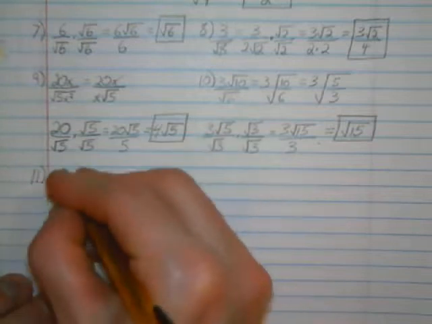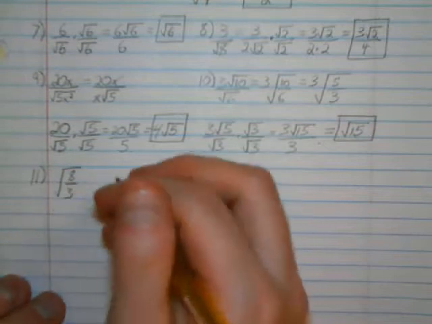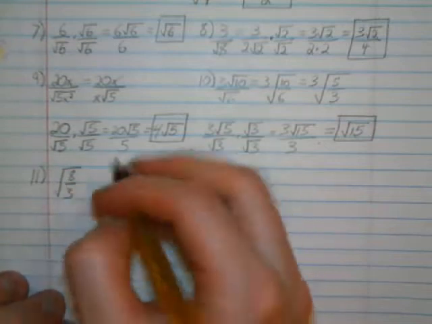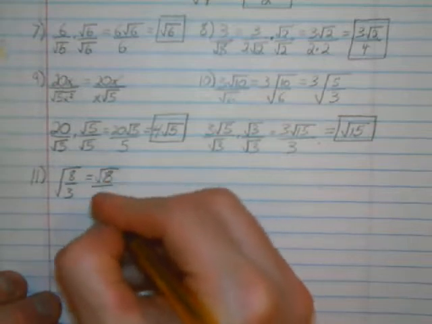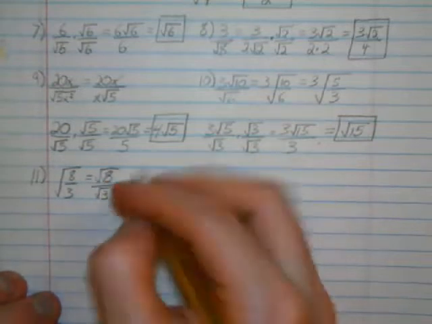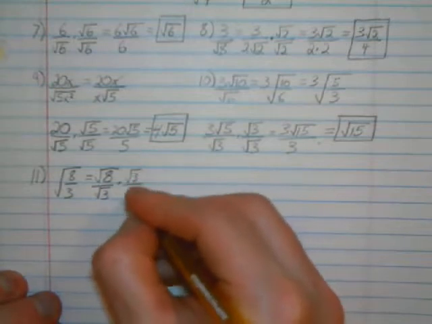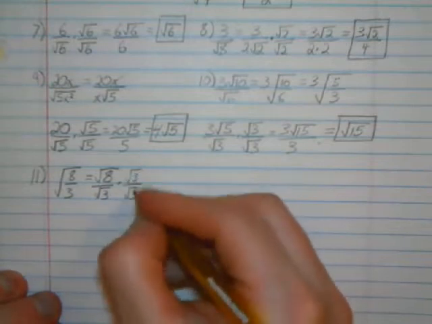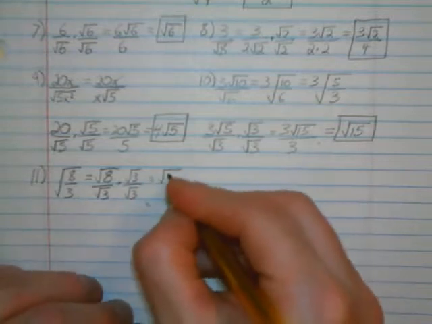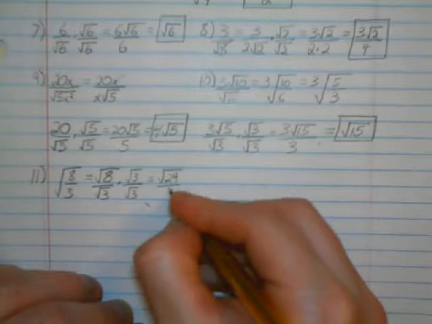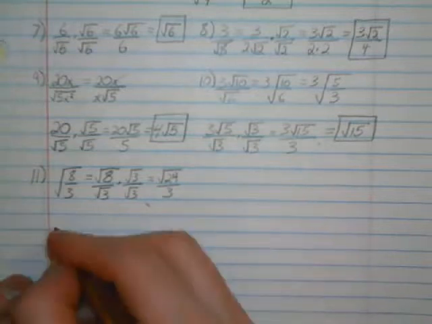Number 11. Square root of 8 divided by 3. Nothing I can do to simplify here, so I'm just going to separate these into the square root of 8 divided by the square root of 3. Go ahead and multiply by the square root of 3 divided by the square root of 3. And up at the top we have the square root of 24, and the bottom we have 3.